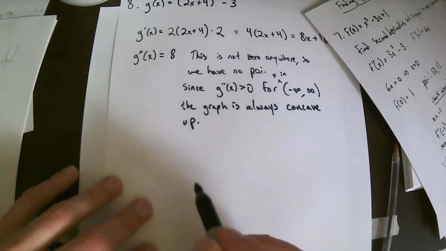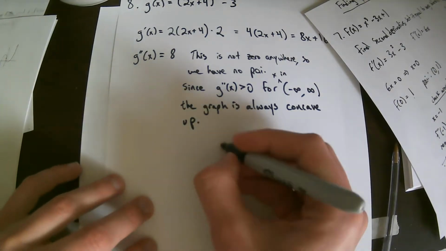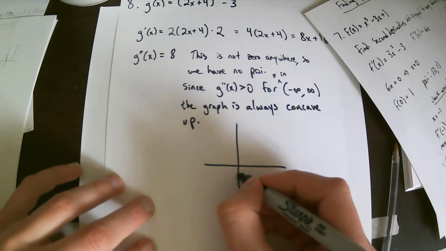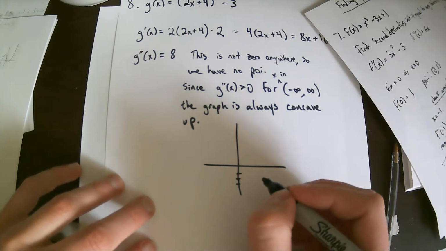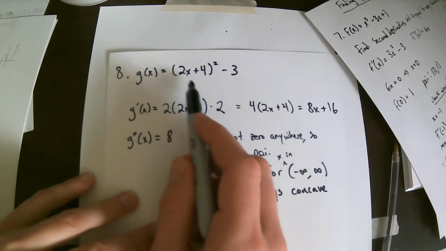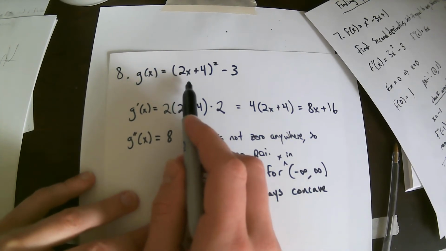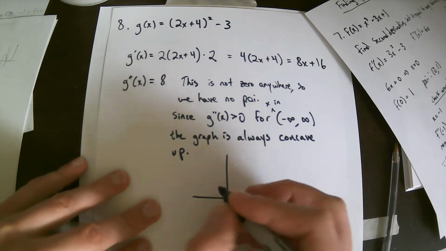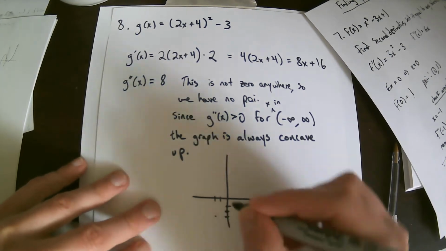And that makes sense when you realize that this is a parabola. This parabola would be something like, let's see, down by 3. Where's its x-intercept? Or not its x-intercept, where is the x-coordinate of its vertex? That's going to be where this is 0, so. Okay.